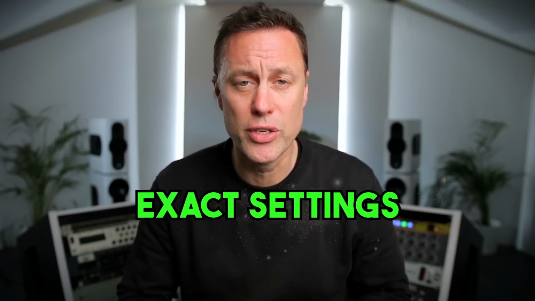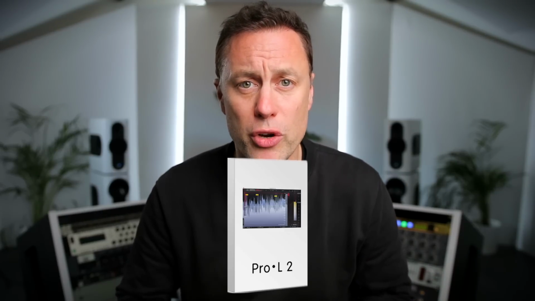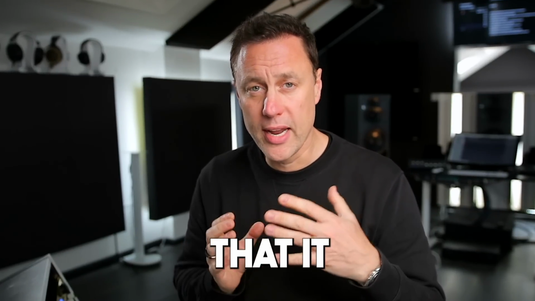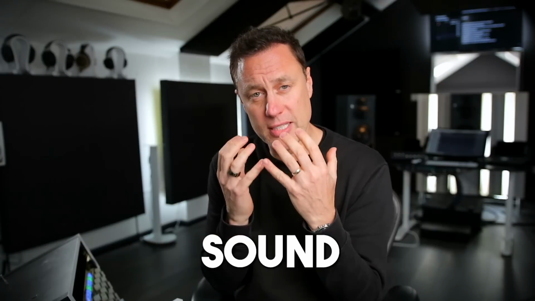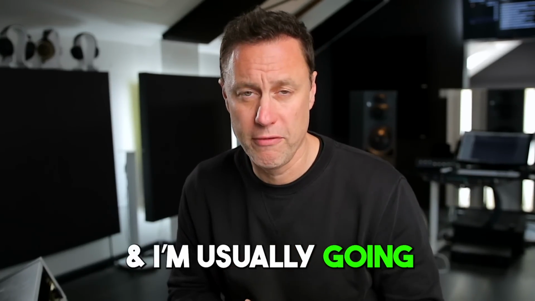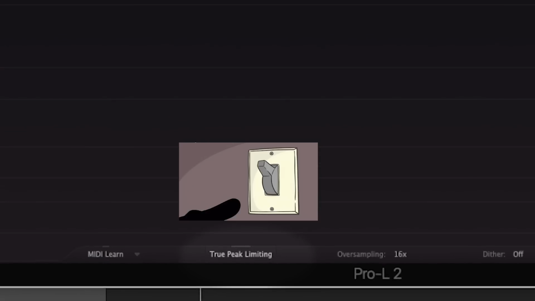Let me start by telling you the exact settings to use for the FabFilter Pro L2 before you upload your music to Spotify. So going across the bottom here with these settings, first of all, true peak limiting. I have that turned off. The main reason for that being that I don't like the way that it hits the transients. It makes everything sound a little bit numb and I want it really punchy, and I'm usually going for something that's loud. So I turn the true peak limiting off.